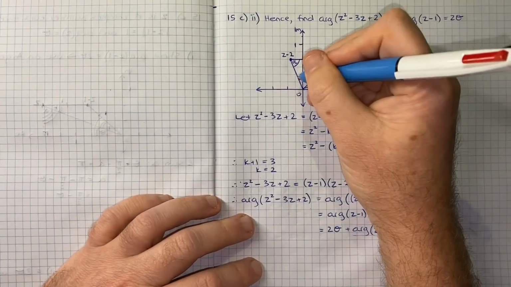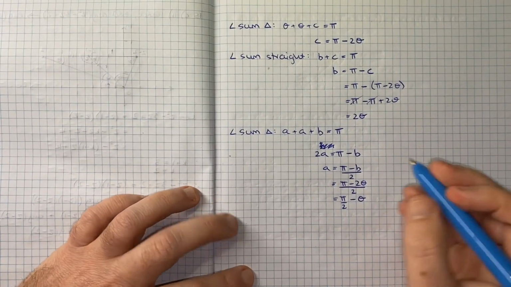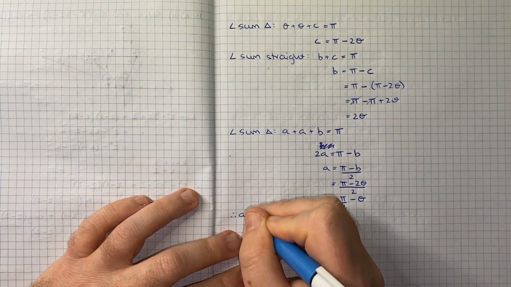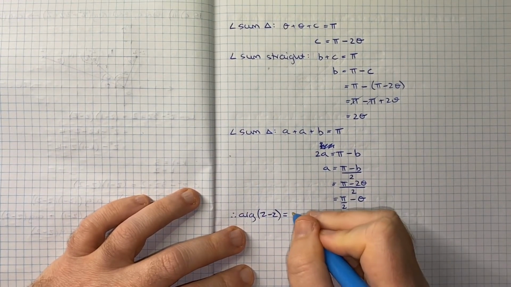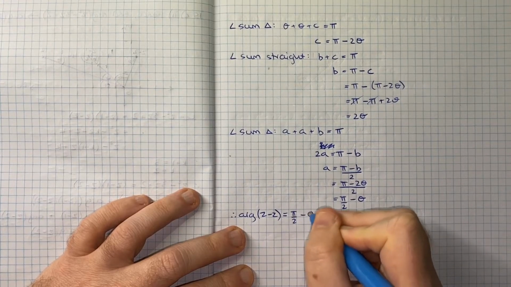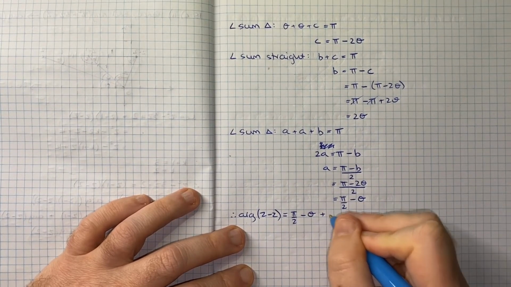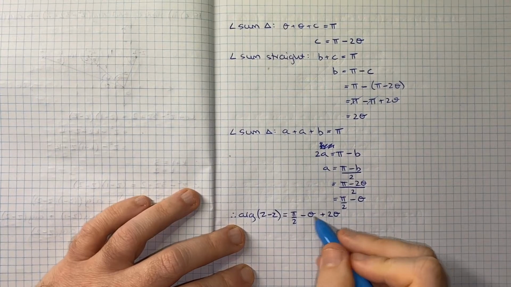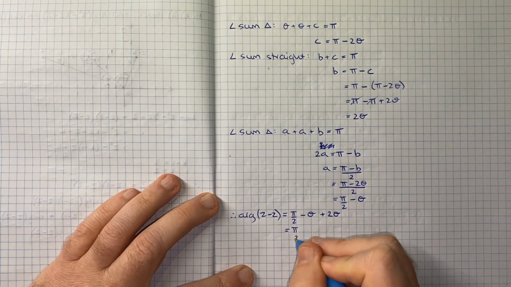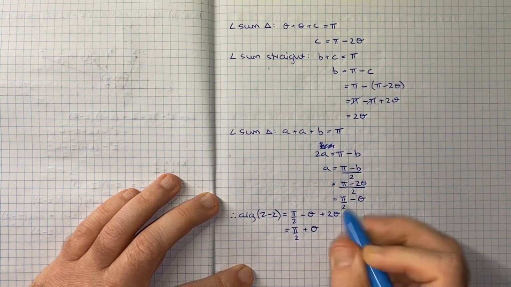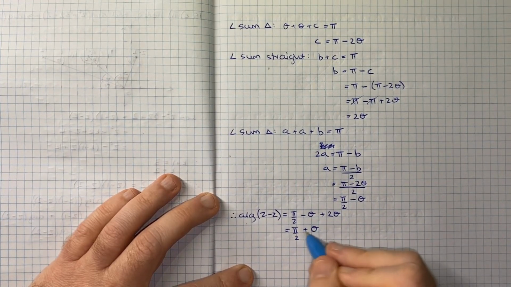And now that we've got A, we can get our argument of z minus 2, since we know that it's going to be this angle A plus 2 more thetas. So therefore, we can say the arg of z minus 2 is equal to pi on 2 minus theta, being A, plus the 2 thetas we already had. So that's going to simply be pi on 2 plus theta. The minus theta plus 2 theta gets us plus theta.